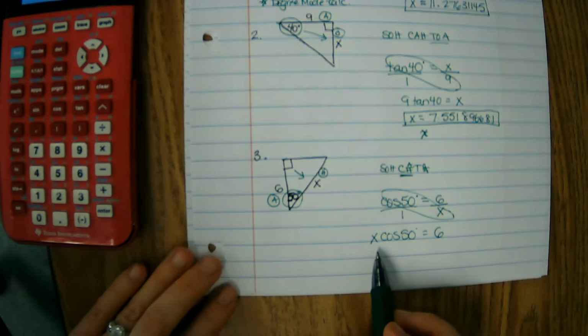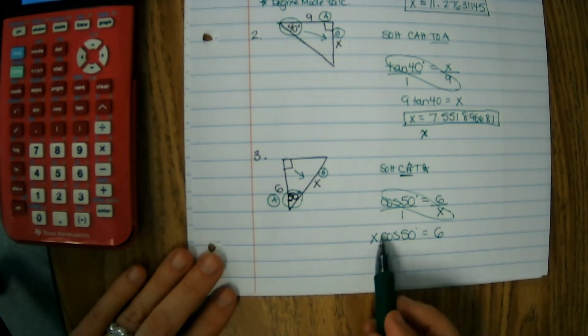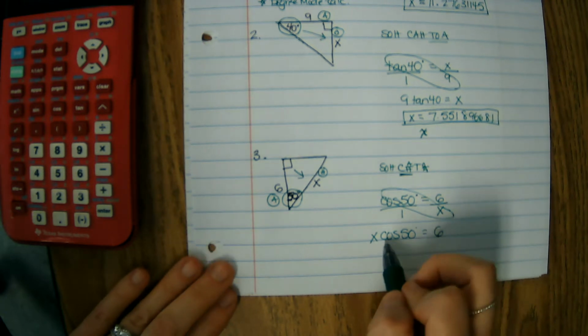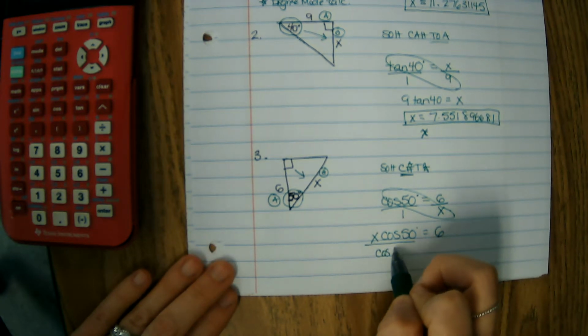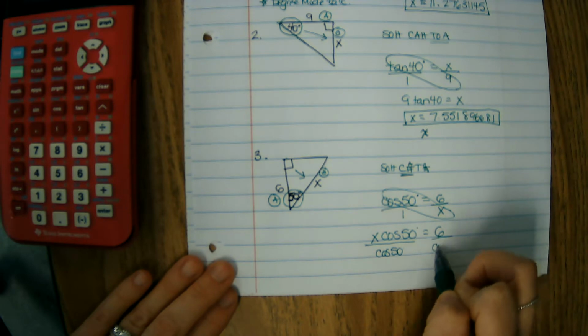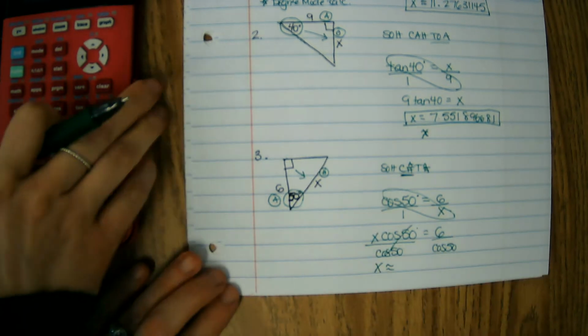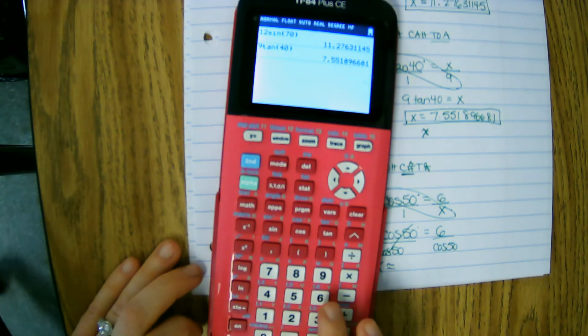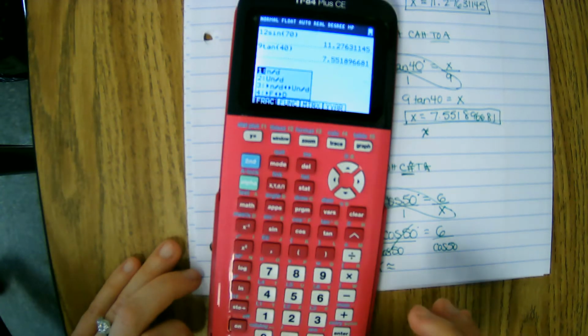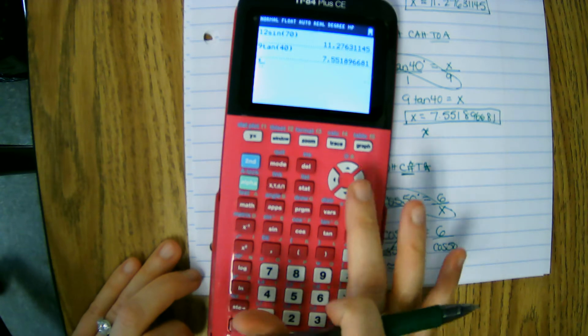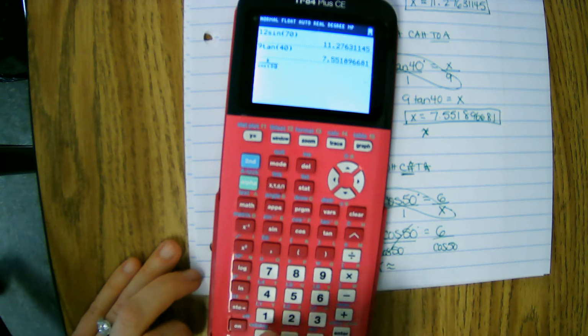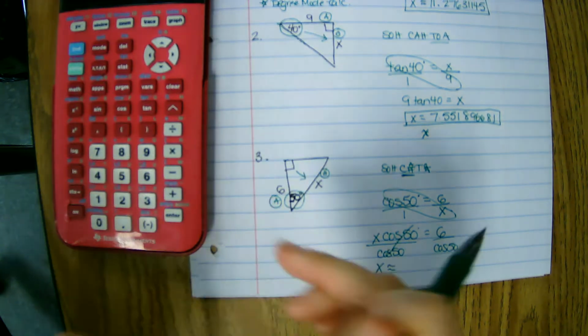Now I need to solve for x. So to get rid of this cosine of 50, x is being multiplied by it. So I want to divide both sides by cosine of 50. And then, again, we're going to go straight to our calculator, and you can use your alpha y equals here and do 6 over cosine of 50. And then write out your whole decimal.